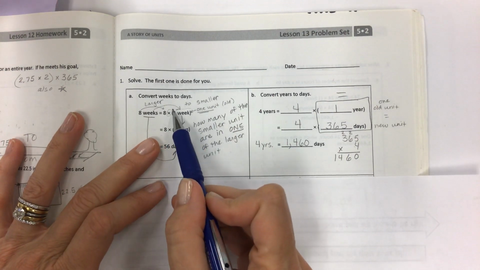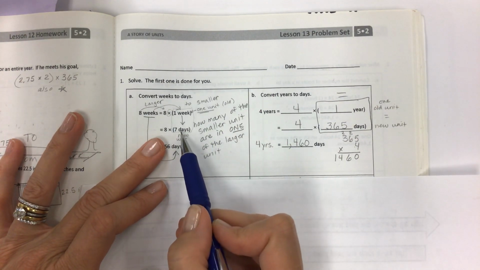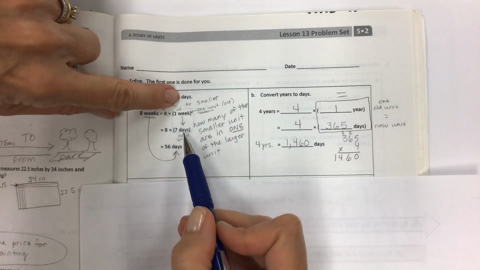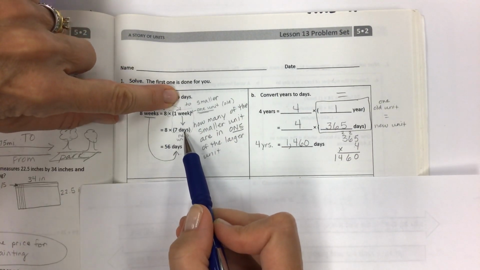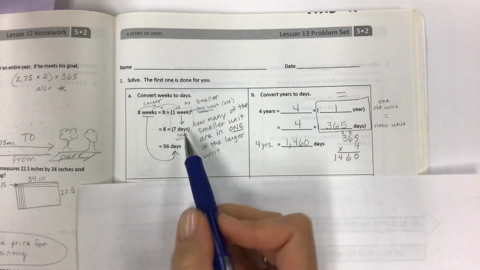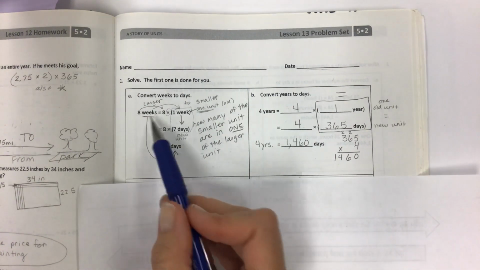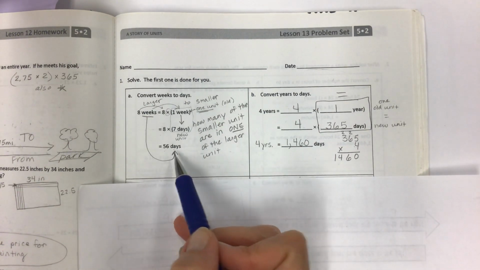Then right here is where the conversion factor steps in. The new unit is days. So what is the equivalent? How many of the smaller unit are in one of the larger unit? That's 7 days. So 8 times 7 is 56, and this is 8 weeks is equal to 56 days.